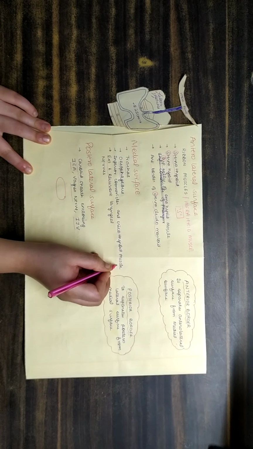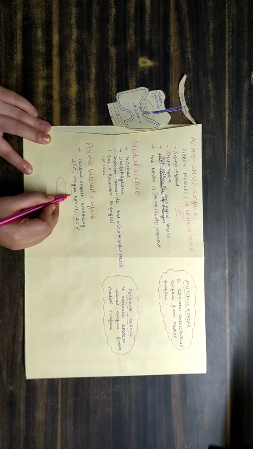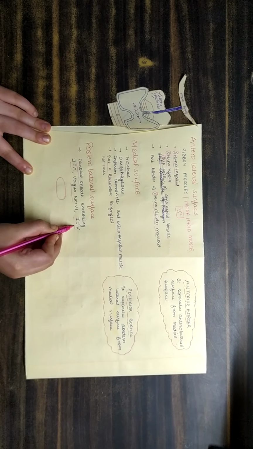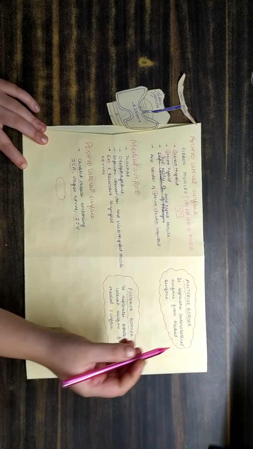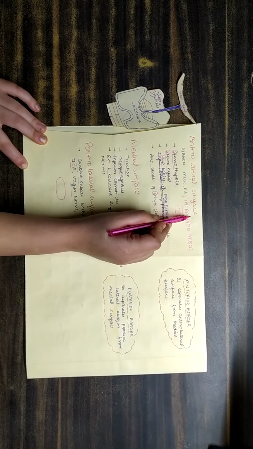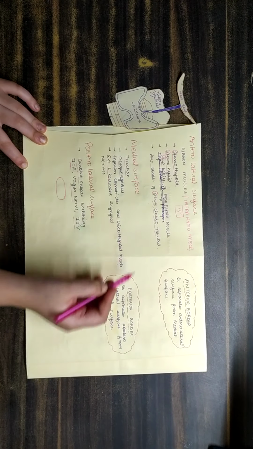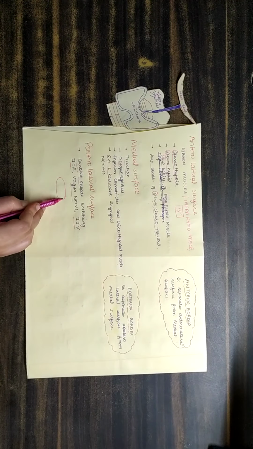And the posterolateral surface is related to the carotid sheath containing the internal carotid artery, vagus nerve, and the internal jugular vein. I'll draw you a diagram for this, so it will be very easy for us to remember all of these relations. Now anterior border and posterior border. The anterior border lies between the anterolateral surface and the medial surface, and the posterior border is present between the medial surface and the posterolateral surface.